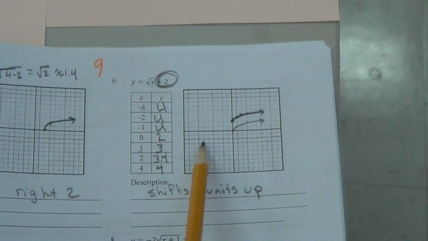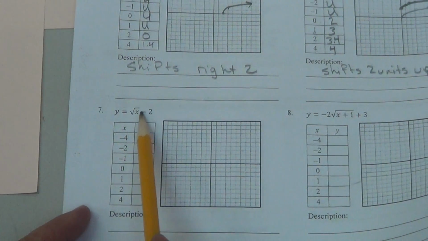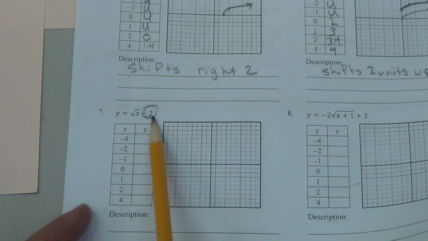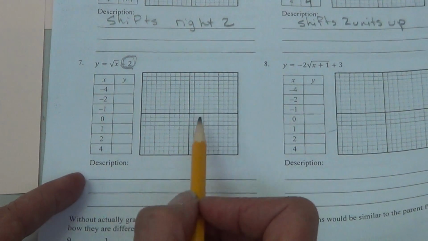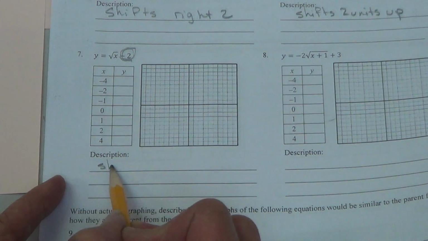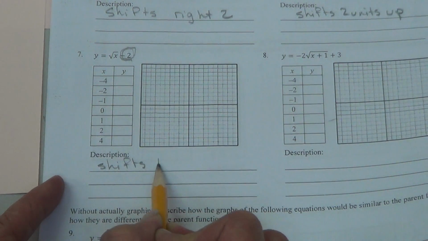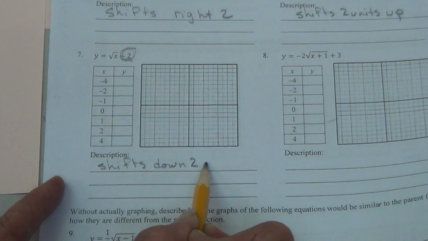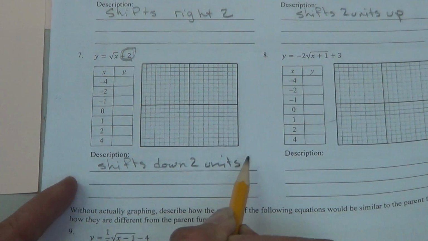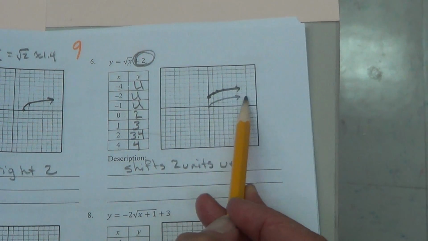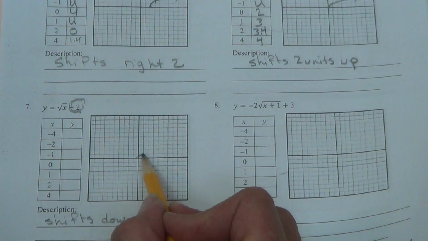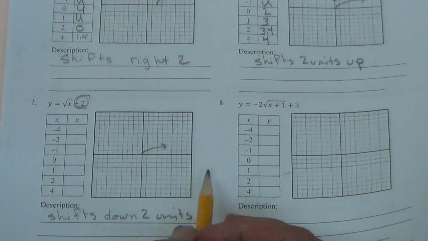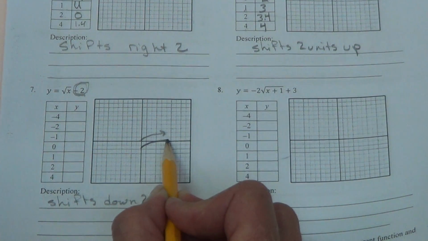Well, if that one shifts up 2 units, what do you think this one would do where it's got a -2 after the function? If you're saying, oh, well, that one should shift down 2 units, you're absolutely correct. Shifts down 2 units. So we take that parent function that comes off of the origin, it looks like this, and we're going to shift it down 2 units, and it's going to be like that.